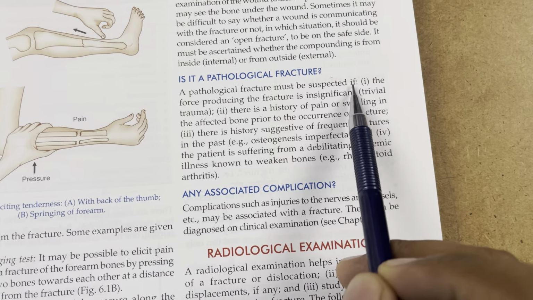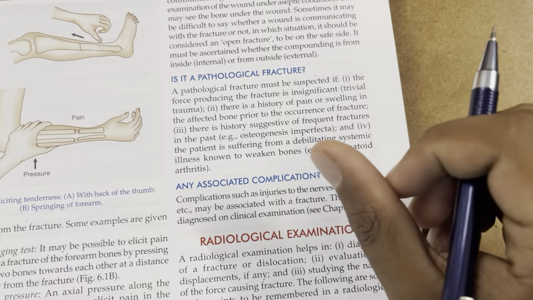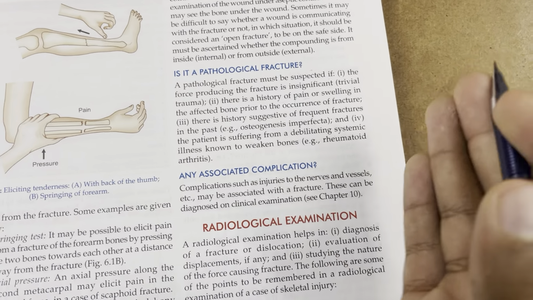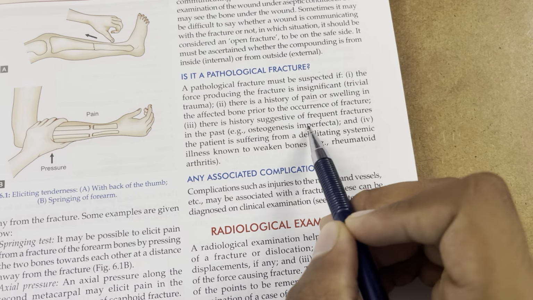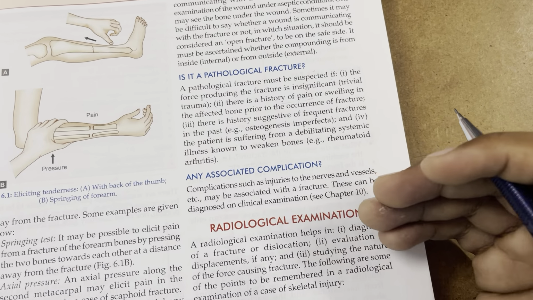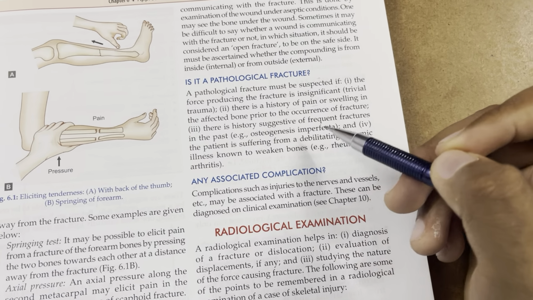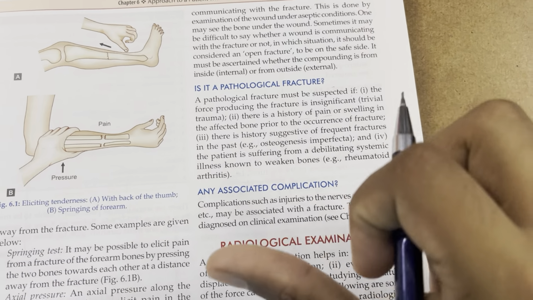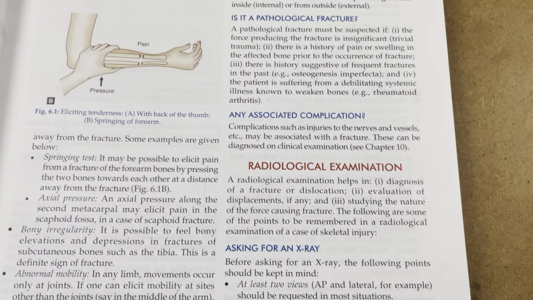Next, is it a pathological fracture? So it must be suspected if the force producing the fracture is insignificant, if there is very little trauma but the fracture is there, so again that could be a pathological fracture. If there's a history of pain or swelling before the occurrence of the fracture, if there is a history of frequent fractures, in cases like osteogenesis imperfecta, and if the patient is suffering from a debilitating systemic illness known to weaken the bones like rheumatoid arthritis. So systemic illness, osteogenesis imperfecta, frequent fractures, history of pain and swelling before a fracture even occurs, and even if minor injury causes a big fracture, that again suggests pathological fracture.